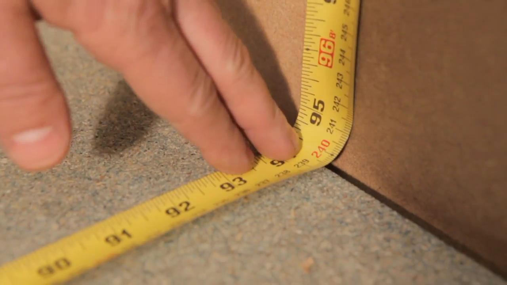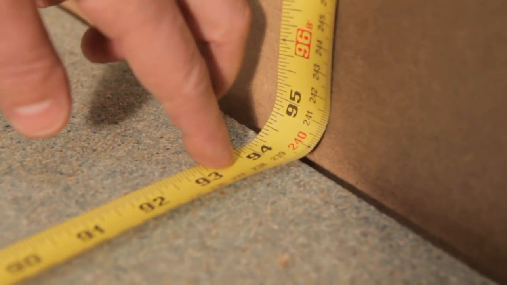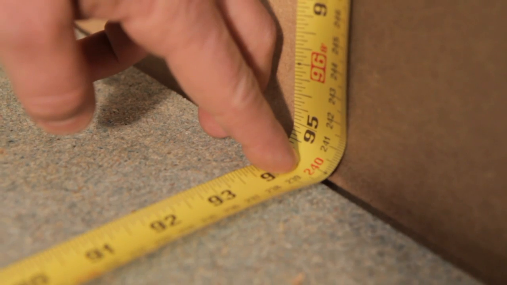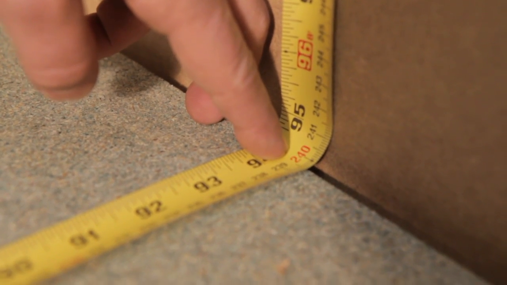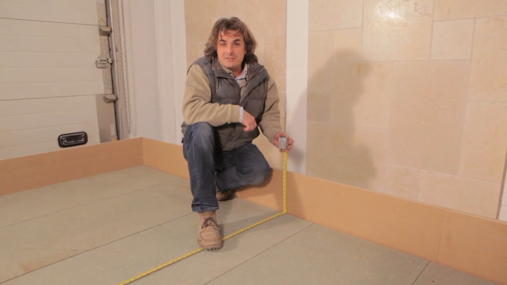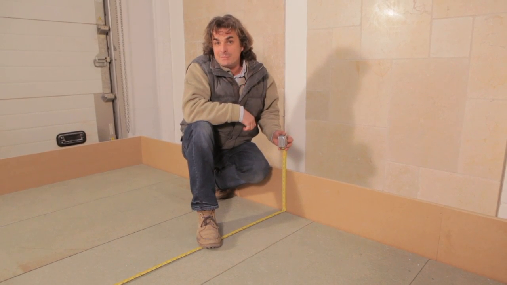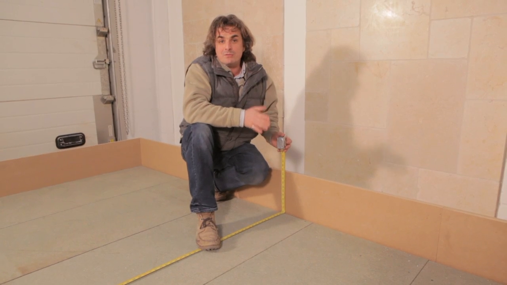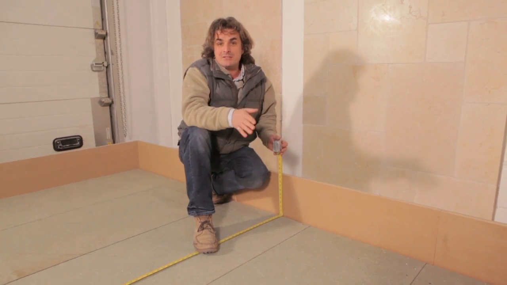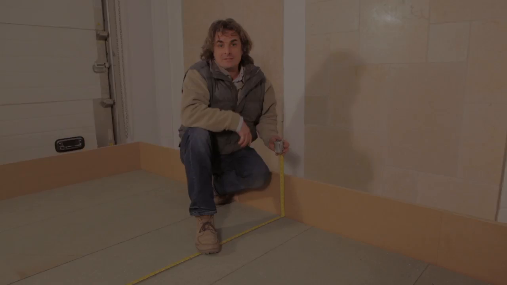Here's our measurement for the width of the room. We said it was 2.4 metres. And as you can see, what you see is 240. The point is, that's 240 centimetres, 2.4 metres or 2,400 millimetres. We need to call it 2.4 metres so that when we multiply the width of the room by the length in metres, we end up with square metres.